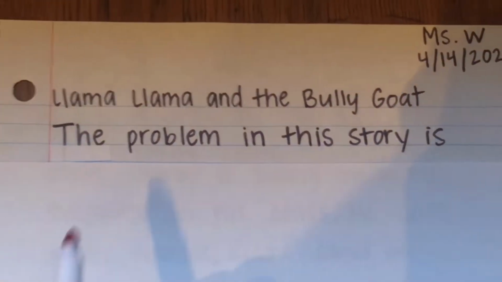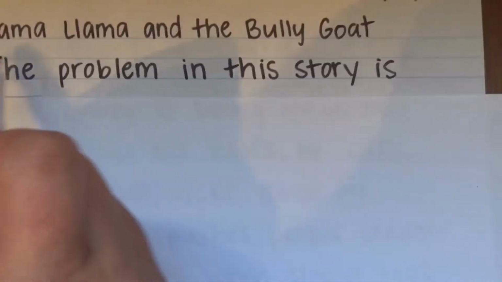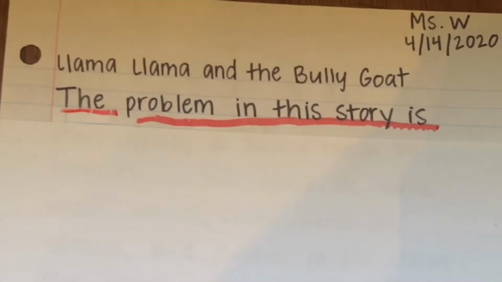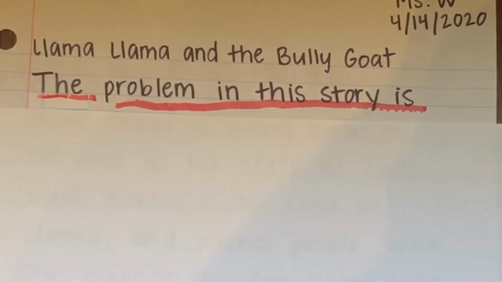So when I start writing, the first thing I need to do is make sure that I start with a complete sentence. So I went ahead and started my answer. We're going to go through it together so you can see all the parts that you need to have in your work and make sure that you have everything in it, okay? When I first started, my sentence starter is going to be "The problem in this story is." So I'm going to go ahead and underline that part, to make sure I have my sentence starter there for me.